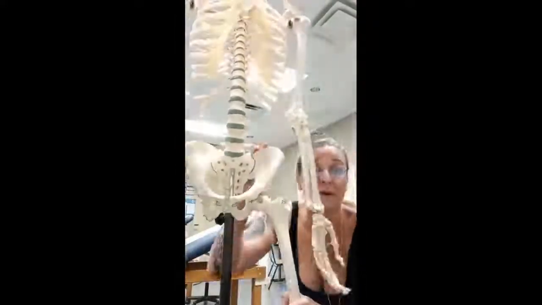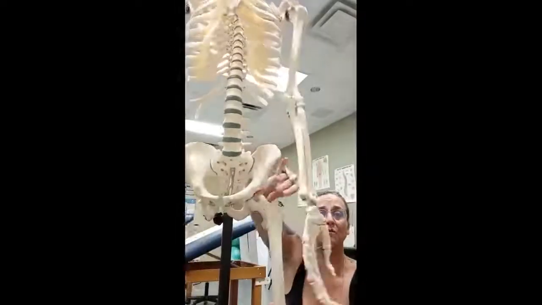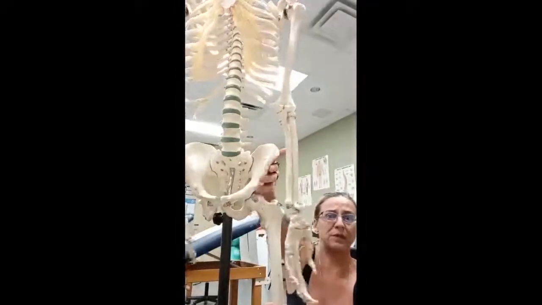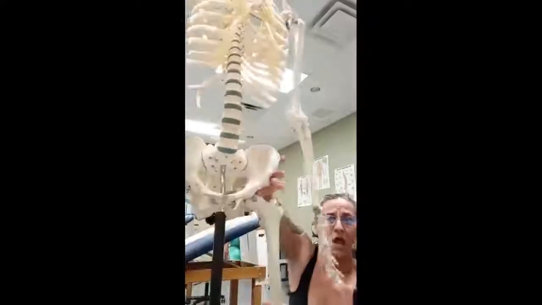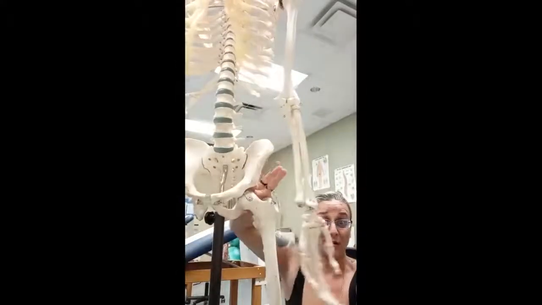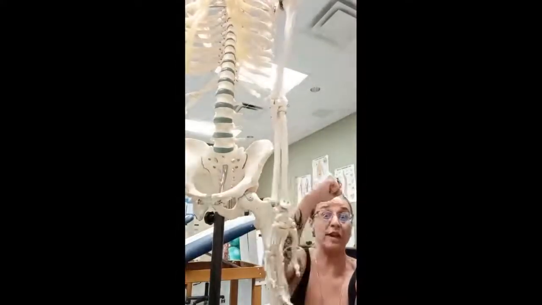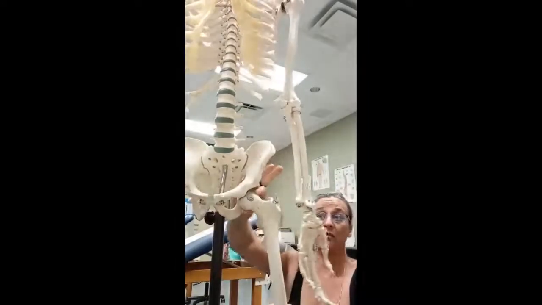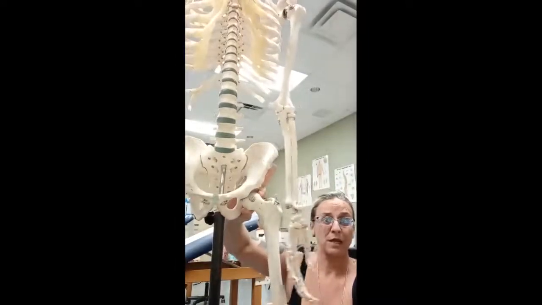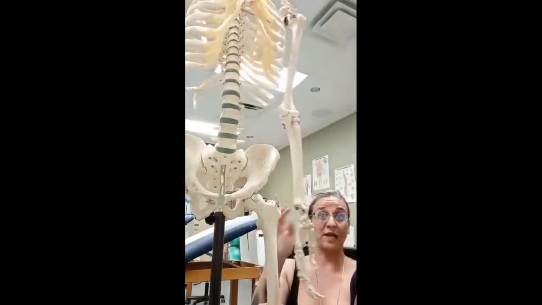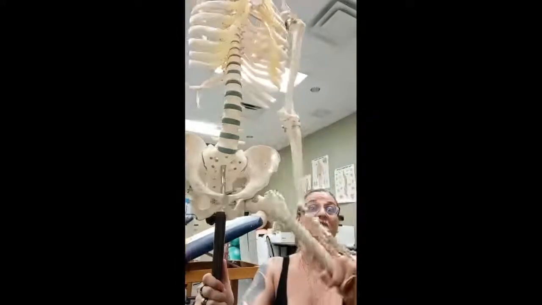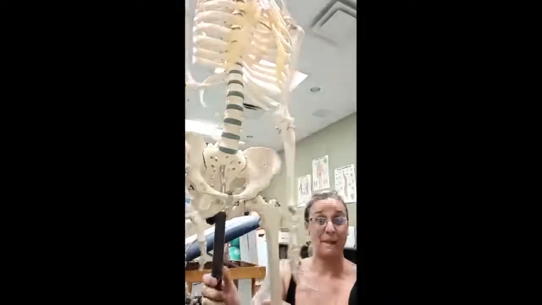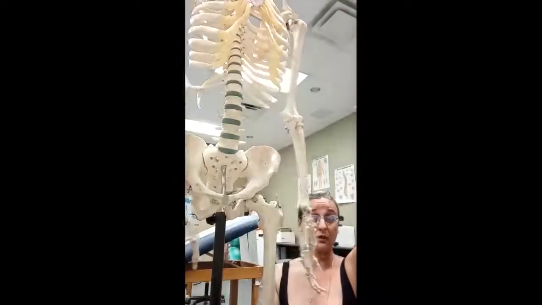The hip. Acetabular femoral joint. The acetabulum is this hole, and the femoral head is a protruding part of the bone. So in your head, right away, you should be thinking, oh, this is convex moving on concave. So let's apply our rule.